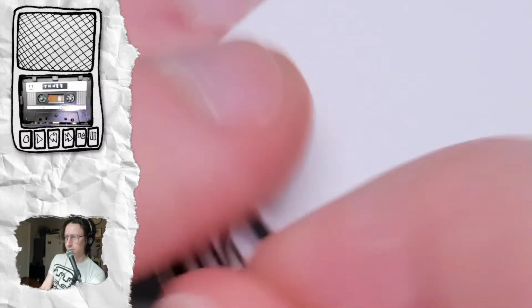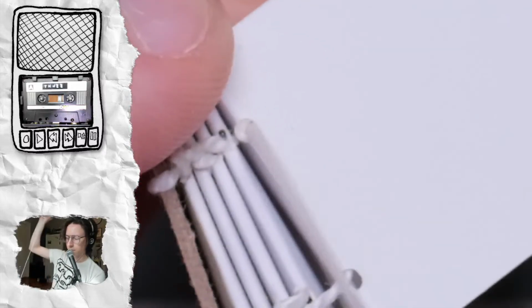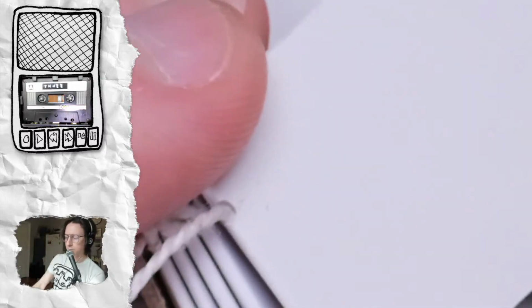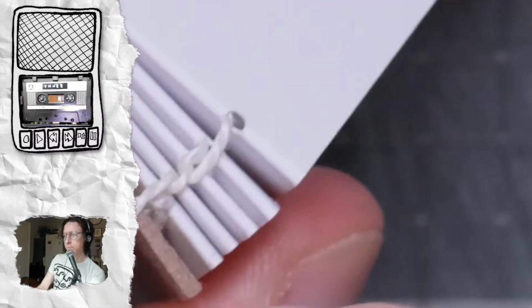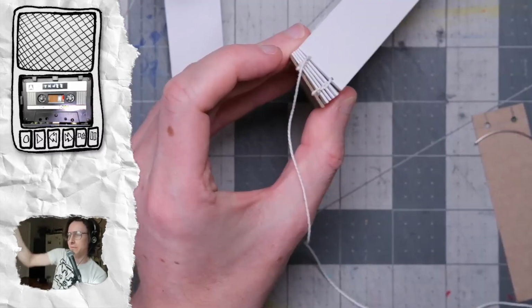This is all pretty tight and small. I should really hold this a little bit different, but okay, I'm gonna zoom back out because it's easier to maintain.